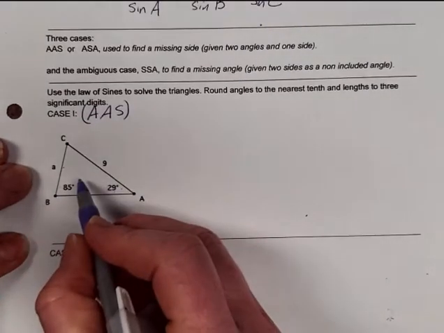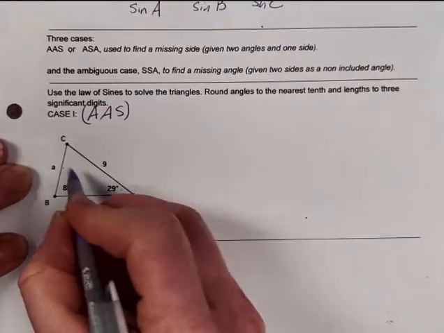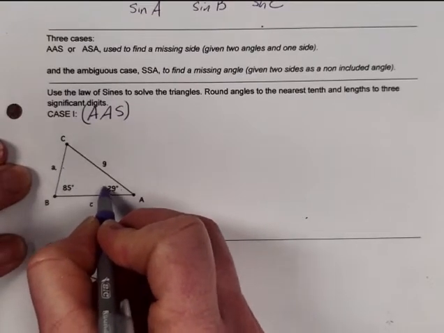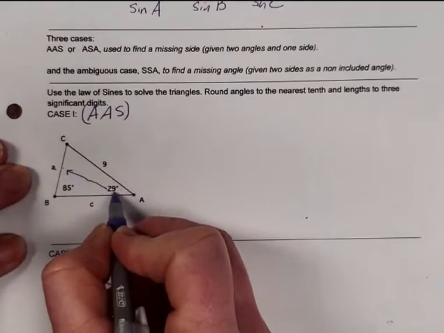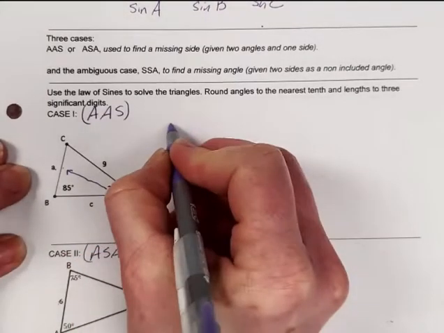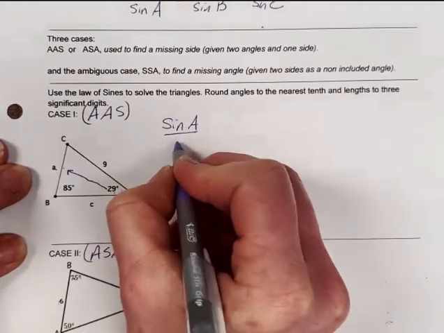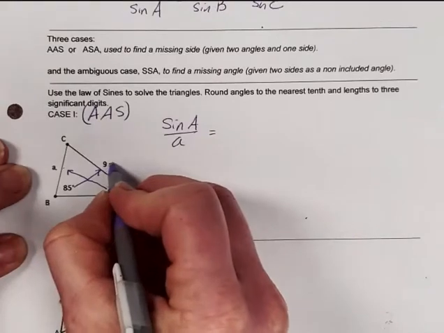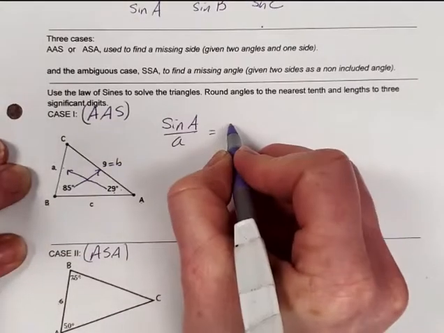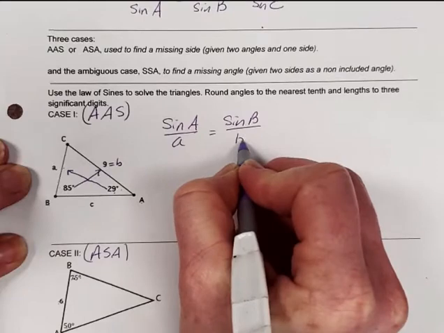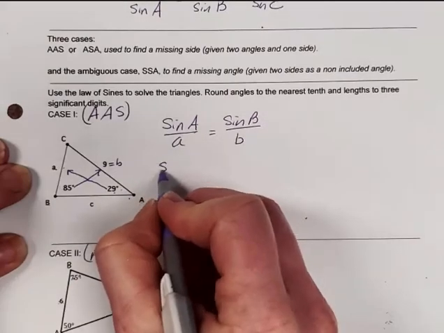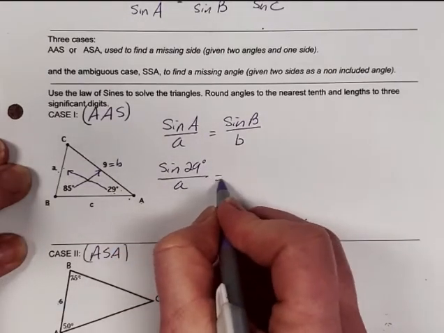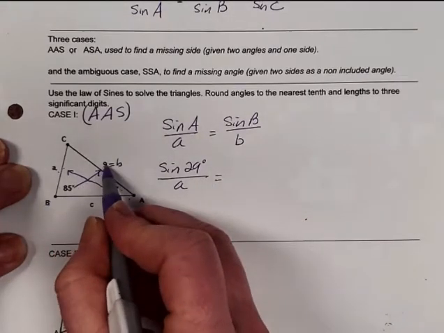So for these, I can simply say, well, I want to find side length A first. Then I can say the sine of angle A is to side length A, as the sine of angle B is to side length B. This is side length B, opposite angle B. And to set that up, sine of A would be sine of 29 degrees over A equals sine of 85 degrees over 9.